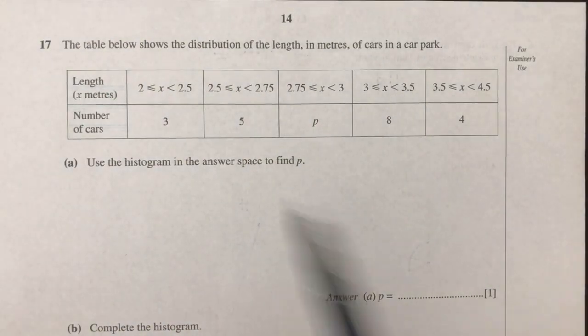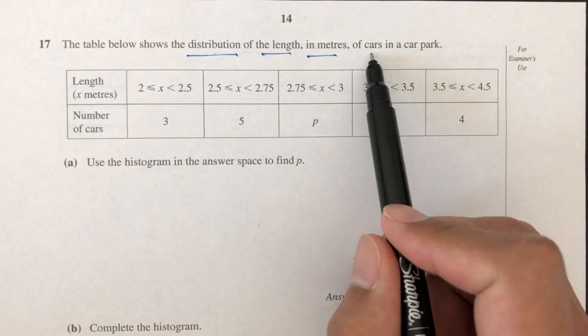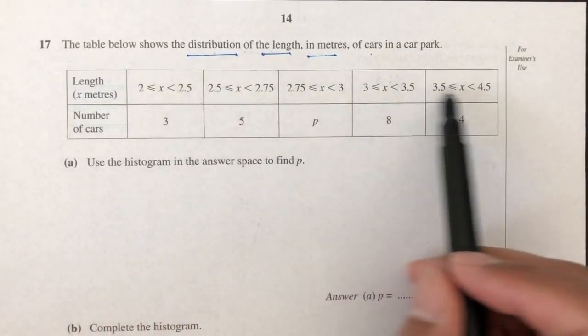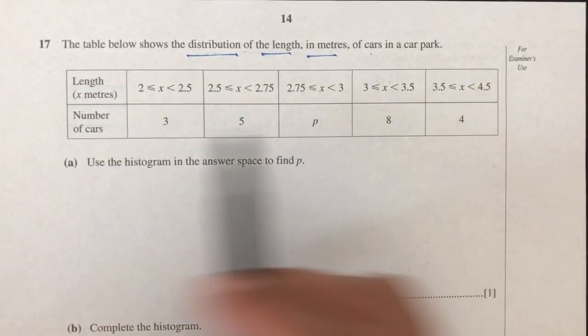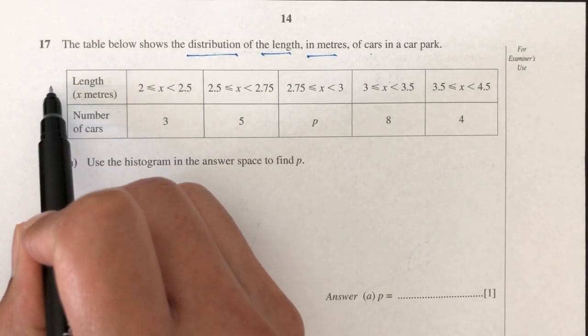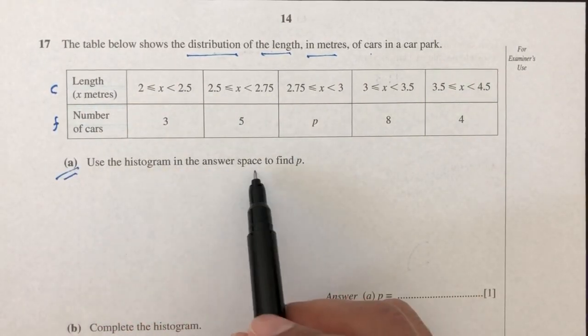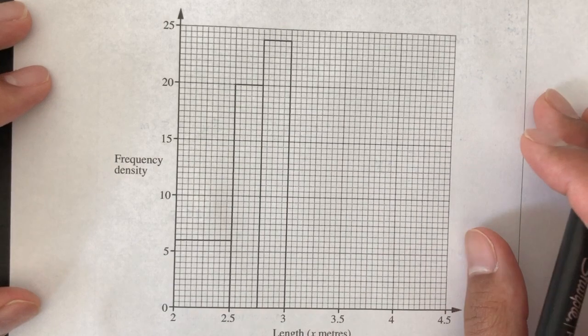The table below shows the distribution of length in meters of cars in a park. Okay, so the length is here, that's the distribution, the classes, as you can see, and the frequencies. This is F, and this is the classes. Now part 1, use the histogram to find the value of P. So we have to use this histogram to find the value of P.